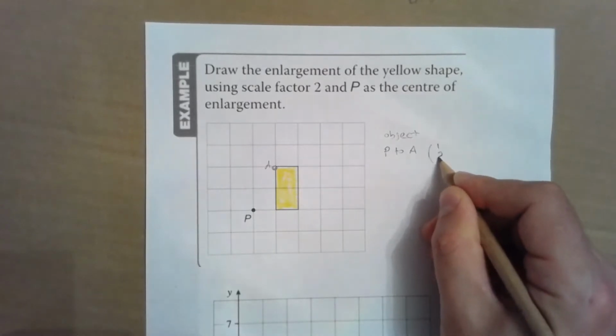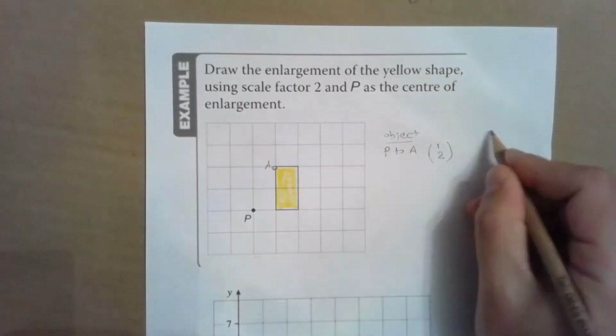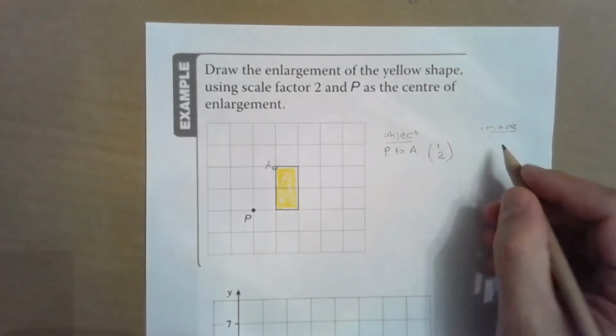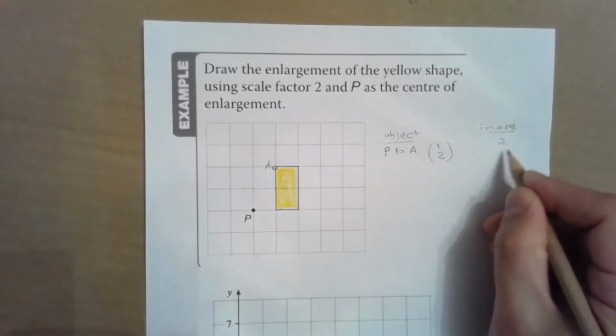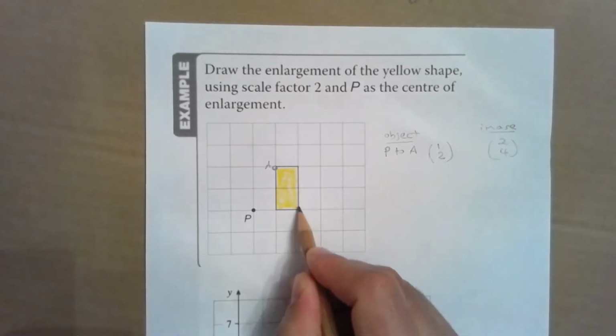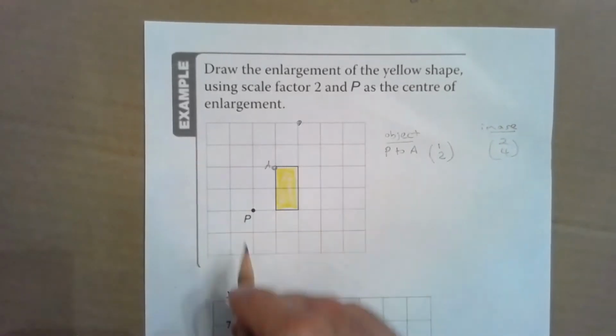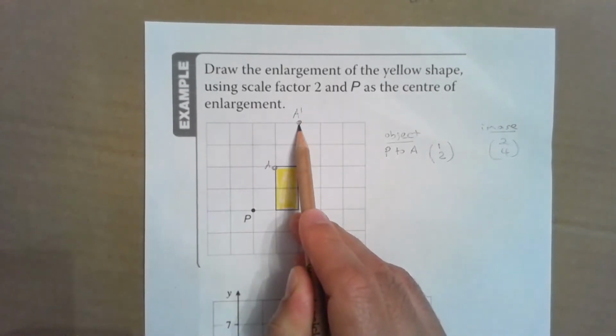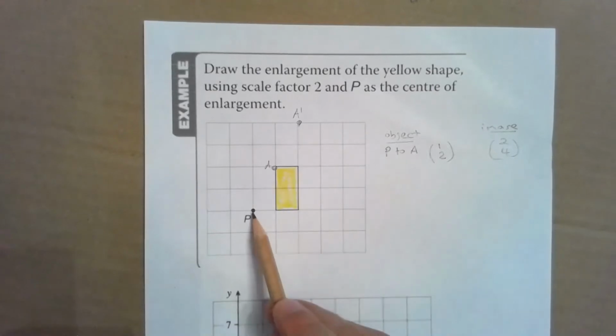So that's a translation of (1, 2). In the image, that's going to be twice the distance, so that's going to be (2, 4). So we're going to go 2 right, 4 up. This is the transformed A after an enlargement of scale factor 2 from this point.